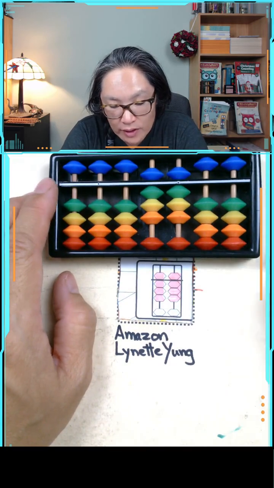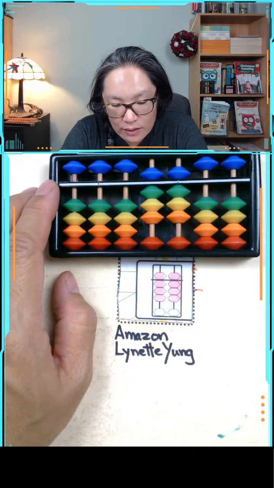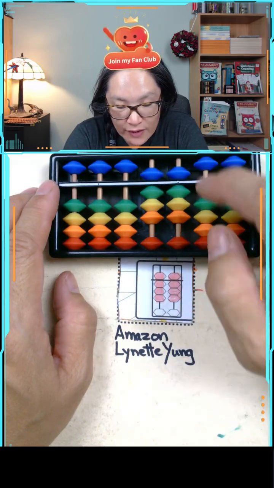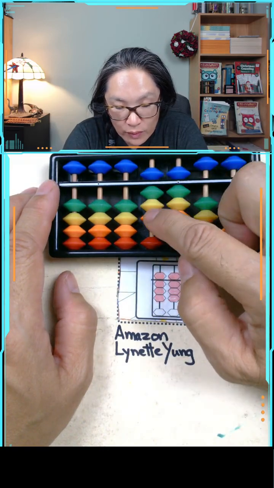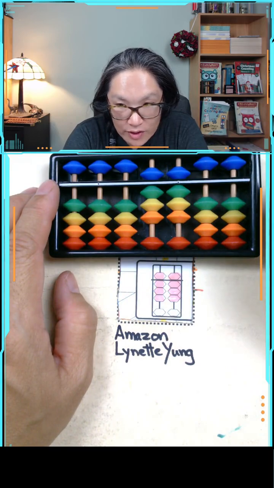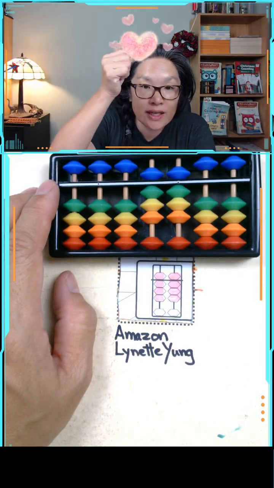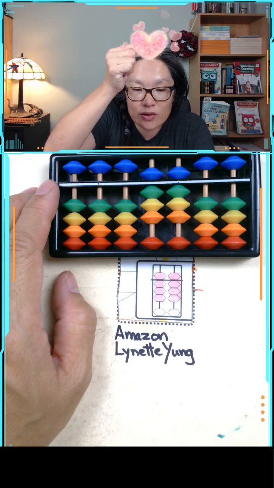So we have our number. We have our 10s and we have our 1s. The top bead is a value of 5 and we have a 1, 1, 1. So there are 3 ones. Yes, thank you, LMGS. Thank you so much for checking in. Try your best.